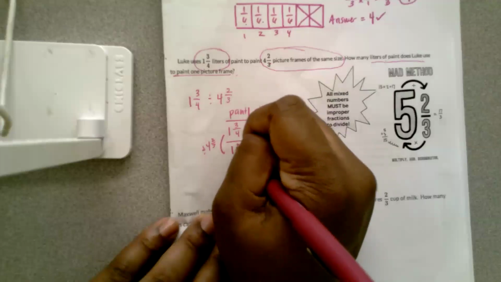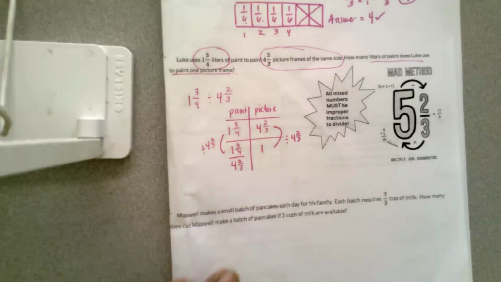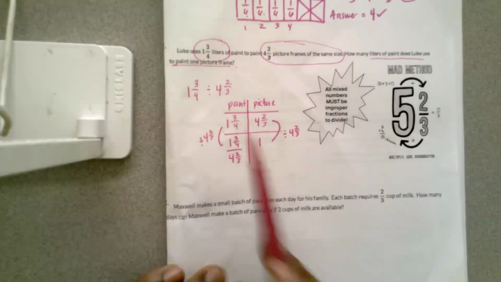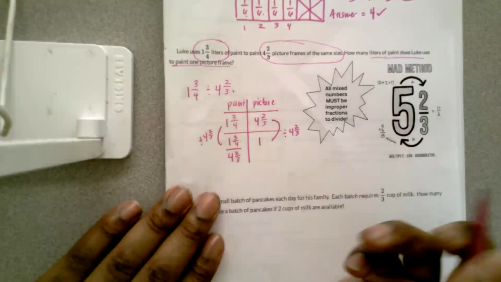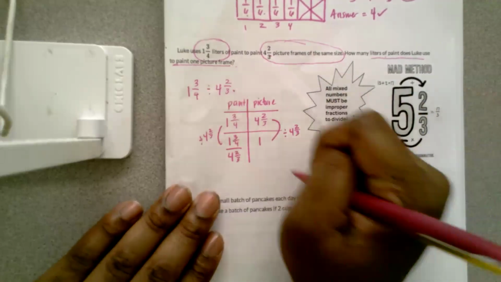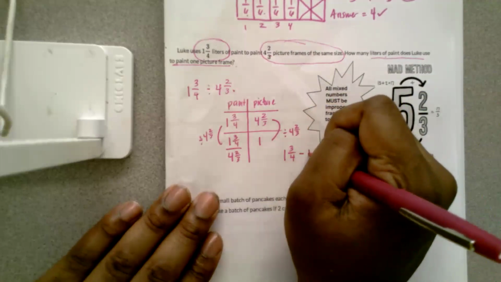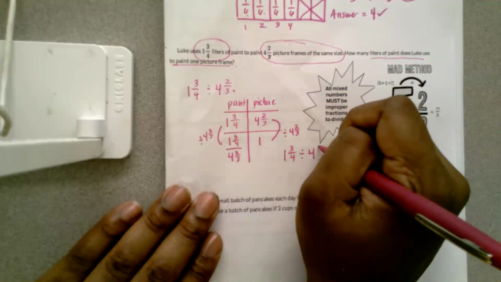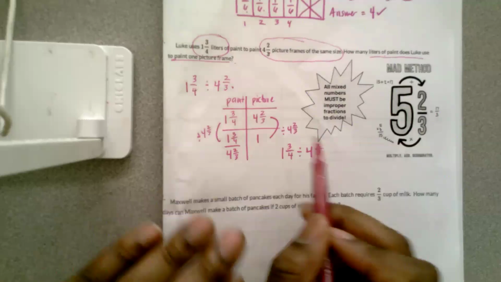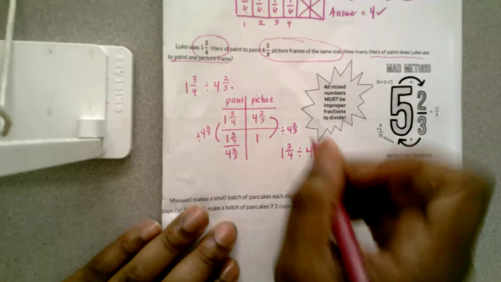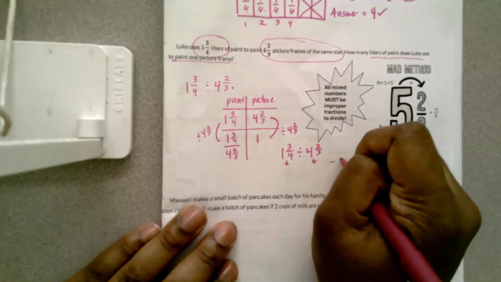So it's going to be 1 and 3/4 divided by 4 and 2/3. Do you see how I was able to use a table to help me understand that? So now I know I'm dividing 1 and 3/4 by 4 and 2/3. Now watch what I do numerically. 1 and 3/4 divided by 4 and 2/3. It's really hard to divide when you have mixed numbers, so you have to convert these into improper fractions.